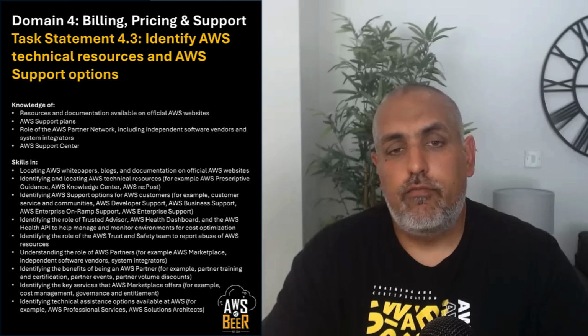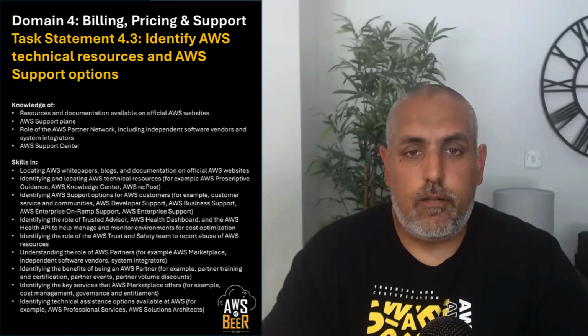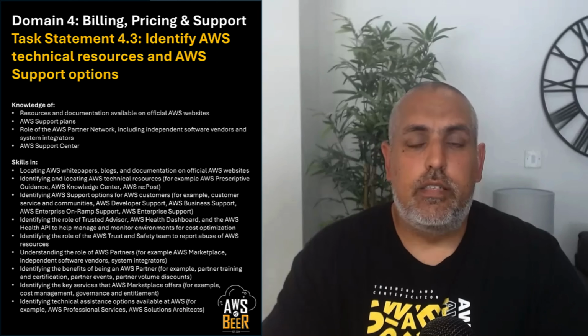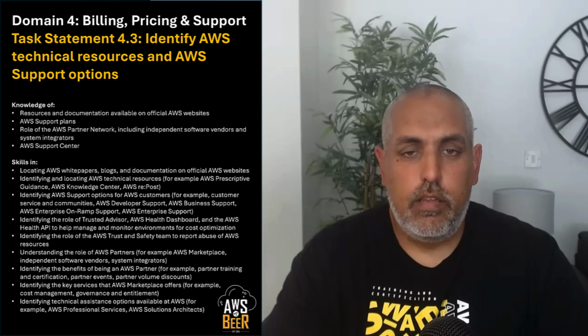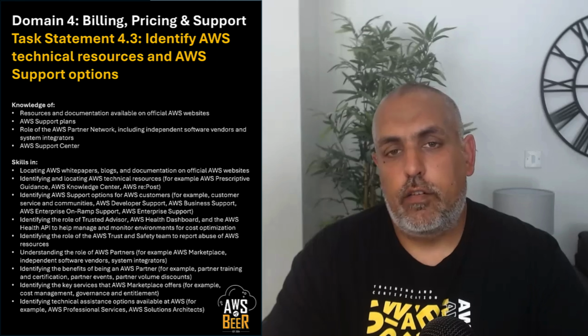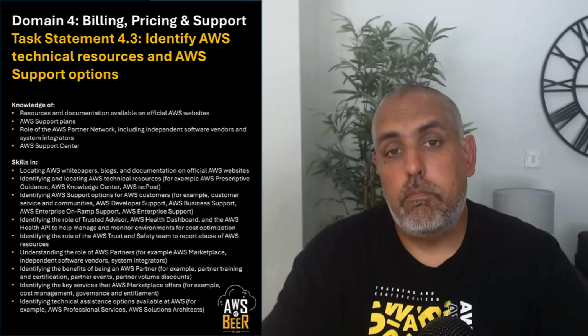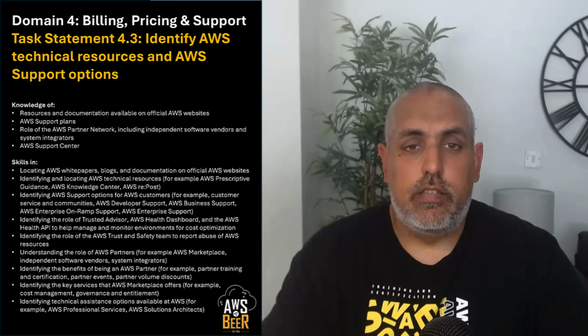Familiarity with the AWS Partner Network is also essential. You need to recognize the roles of independent software vendors and system integrators in helping customers design, build, and manage AWS environments. You should understand the benefits of being an AWS partner, such as training, certification, events, and volume discounts. Additionally, knowledge of the AWS Marketplace and its services, including cost management and governance, is important.